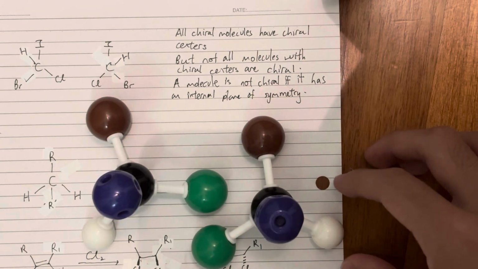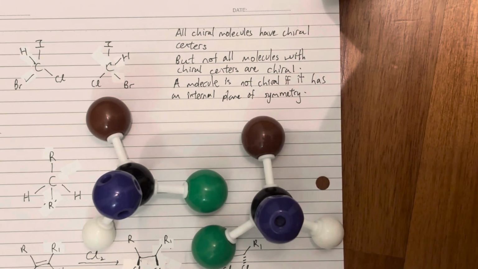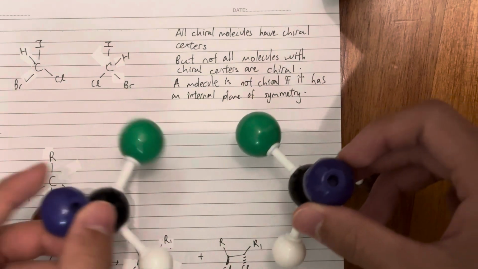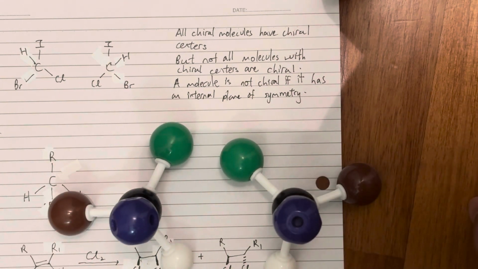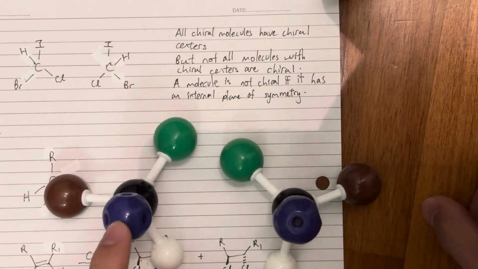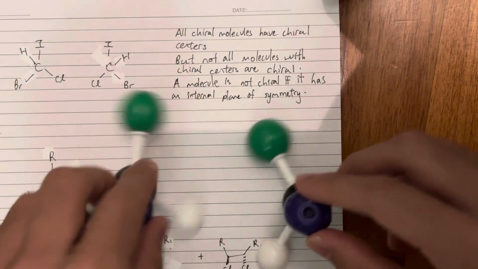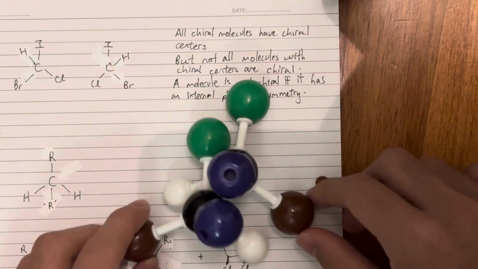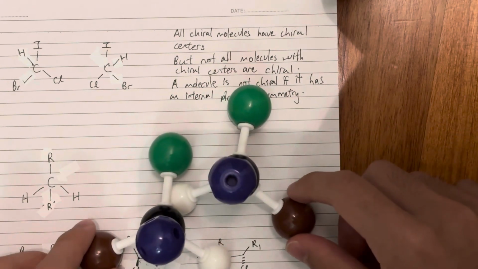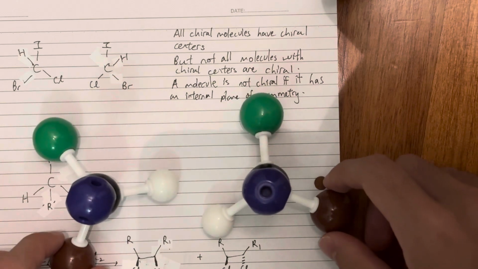Take a look at these two molecules. Are they the same? Well, they have the same formula. That is a carbon that is bonded to an iodine, a chlorine, a bromine, and a hydrogen. But they are not exactly the same molecule. You can't put them on top of one another. So what are these two molecules called?